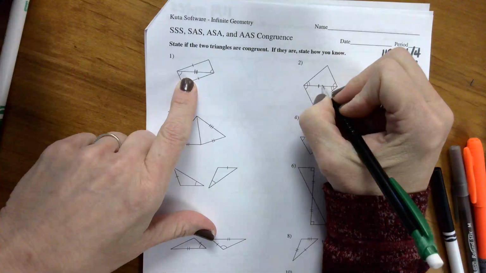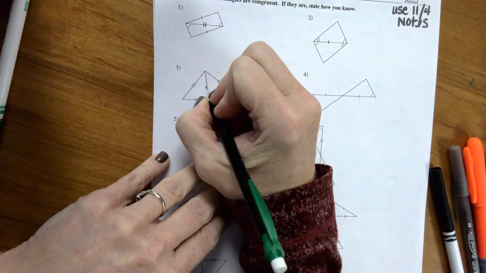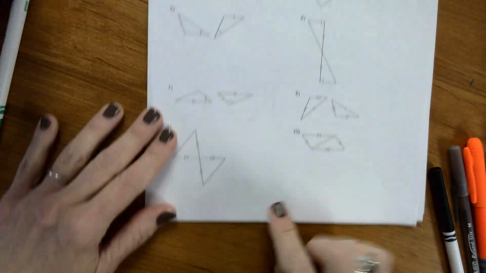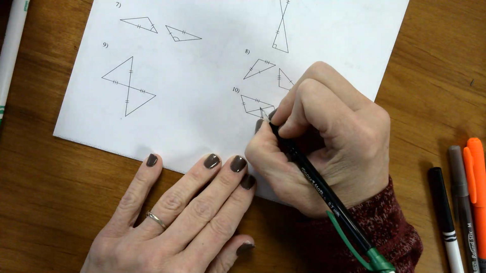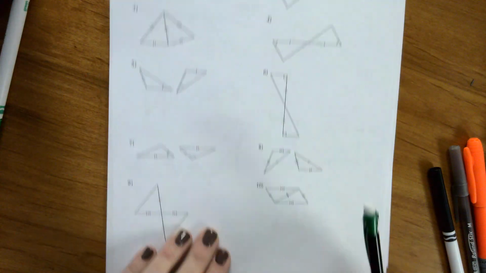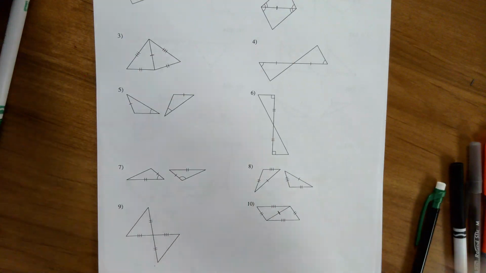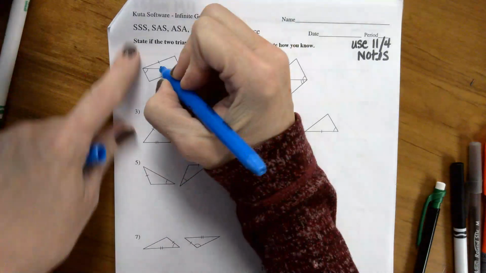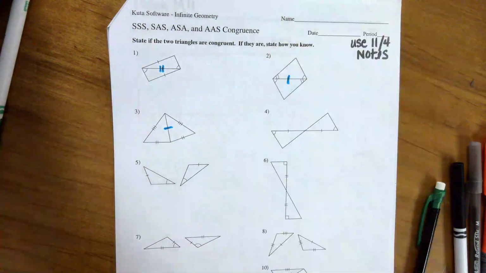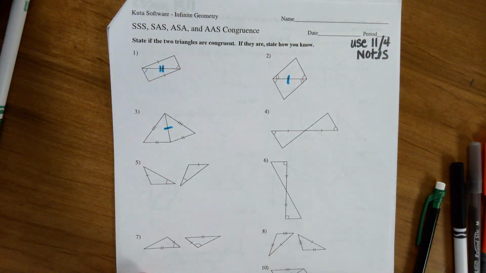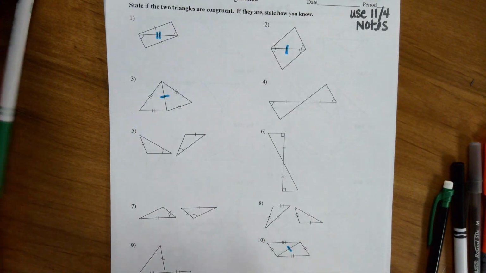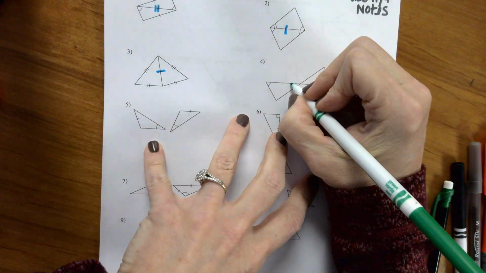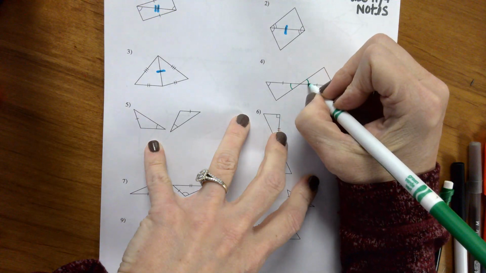So I need for you right now, on all of these sides that are shared, mark those. Do not forget to mark the shared sides. The other thing that you need to do is mark vertical angles. If you see vertical angles, you need to mark them.